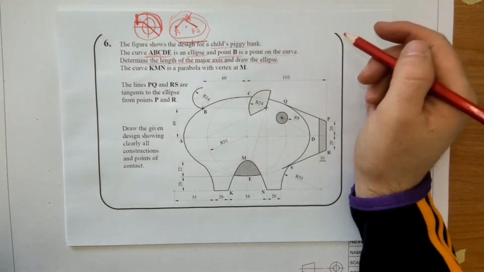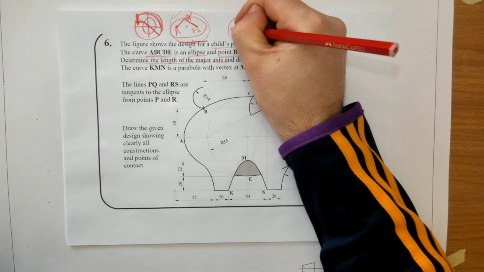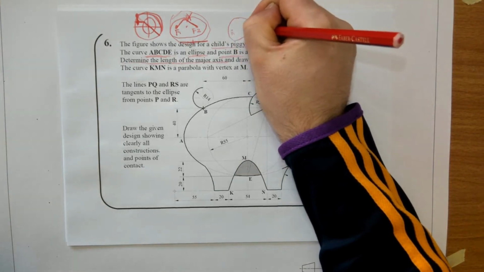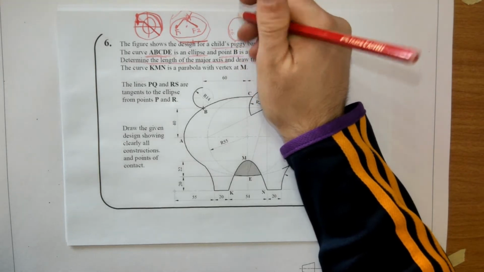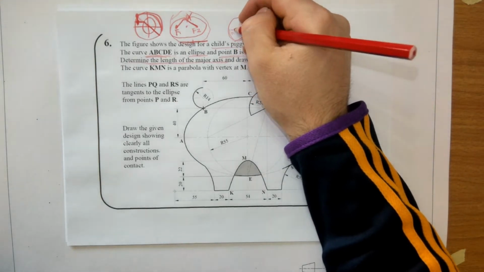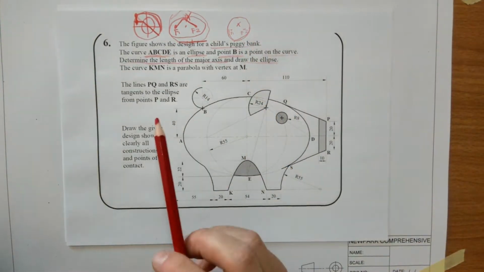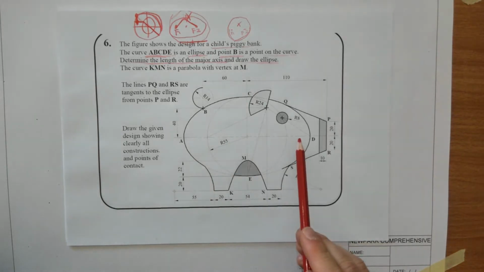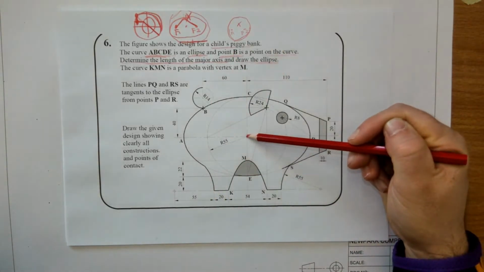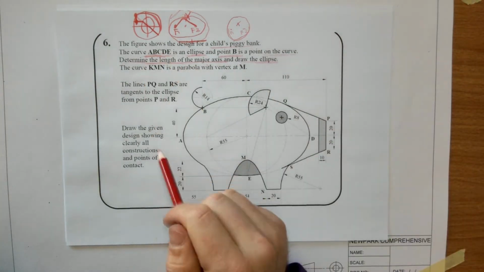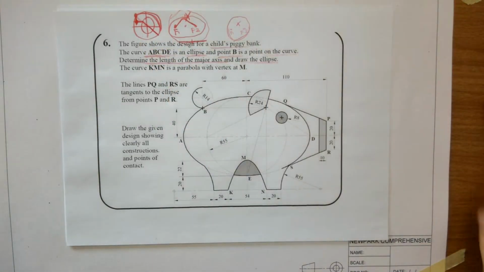If I had my major and my focals F1, F2, to find the minor circle I could take half the major and swing from the focals. I don't have the focals in this question. I have point B and the minor radius, so I'm going to work backwards from the concentric circles method.